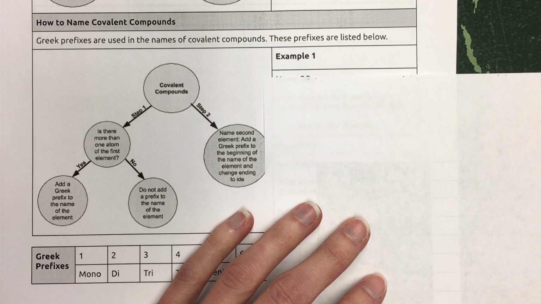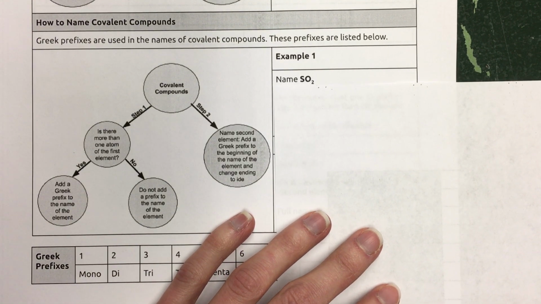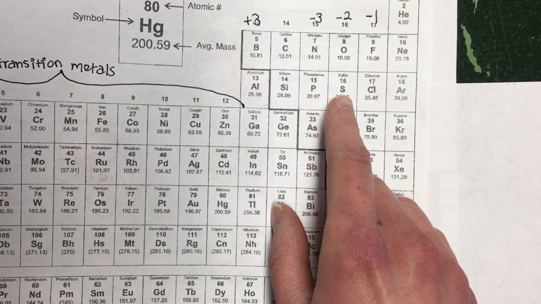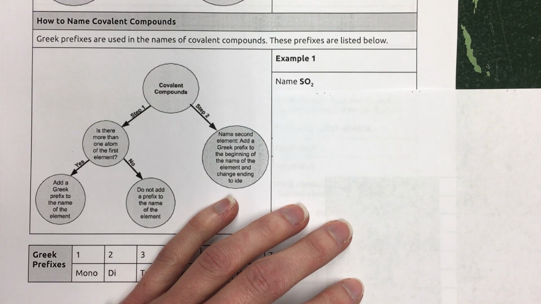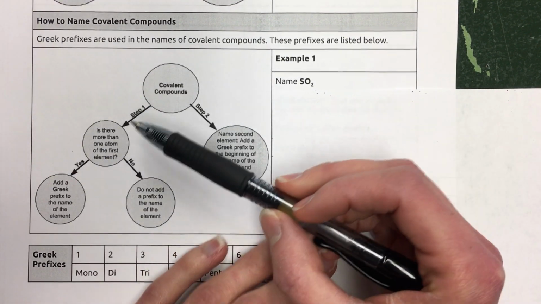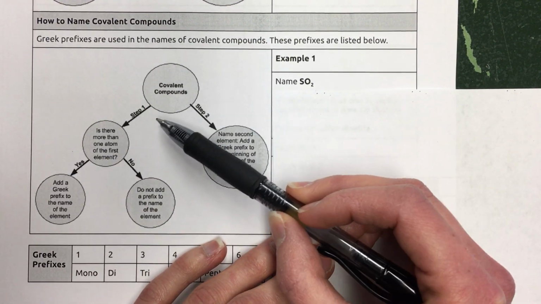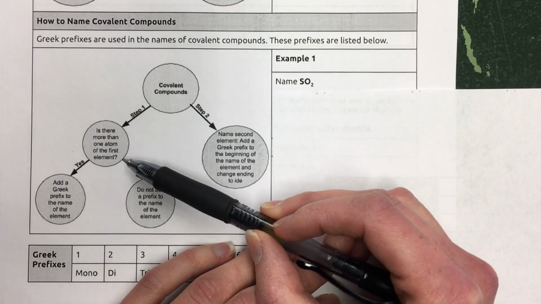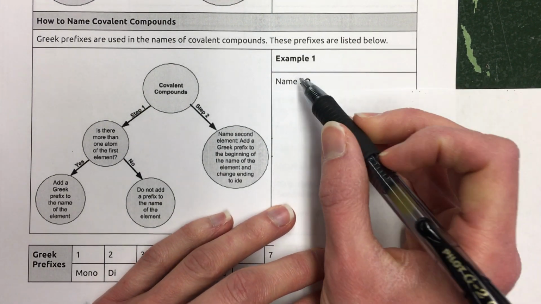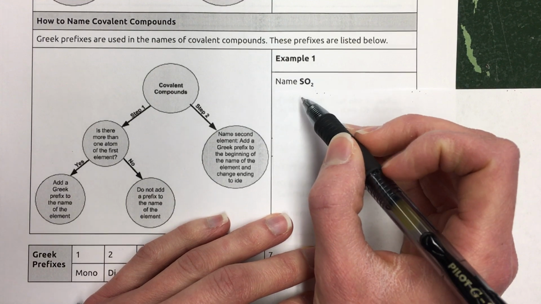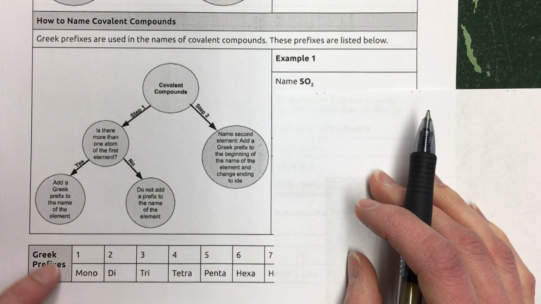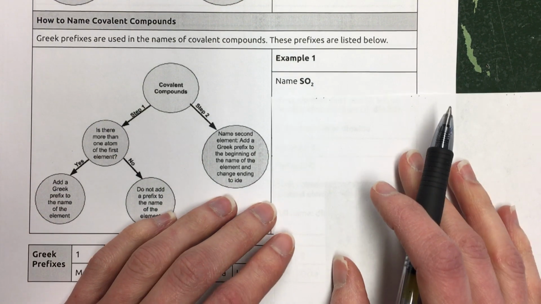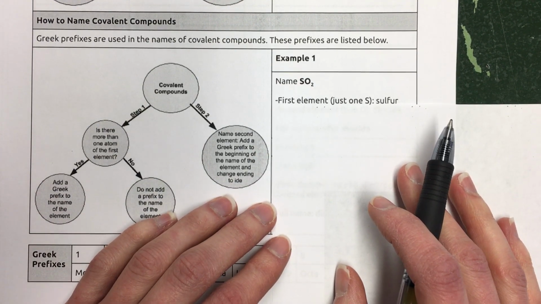Now, if you figure out that your compound is a covalent compound, so for example, SO2 has an S and O that are both nonmetals, then you've got a couple more steps. First, for the first element, you ask, is there more than one atom of the first element? So our first element is S, there's just one S. So the answer is no. So we do not add a prefix, and we'll talk about these prefixes down here in just a second. So our first element is going to be just sulfur.